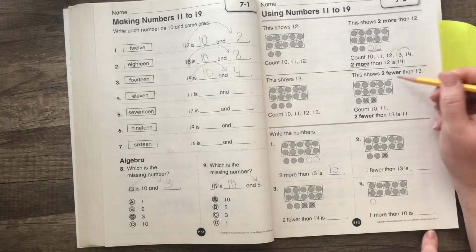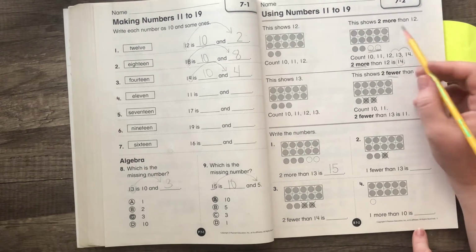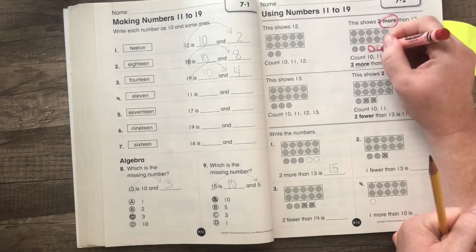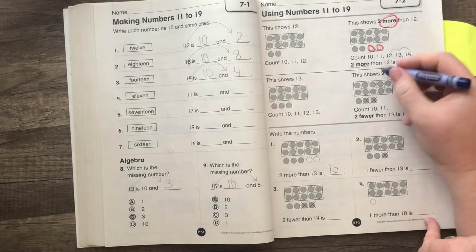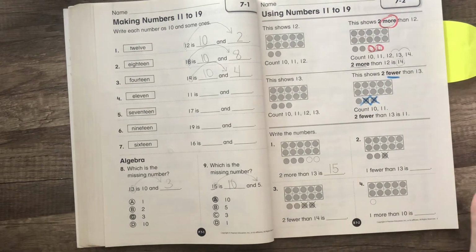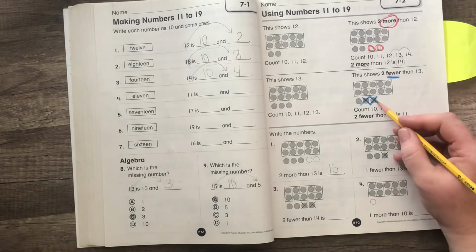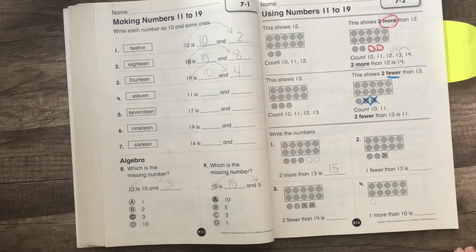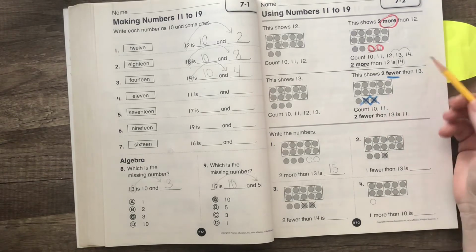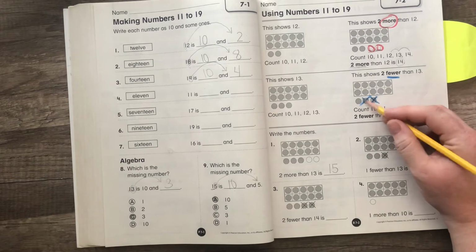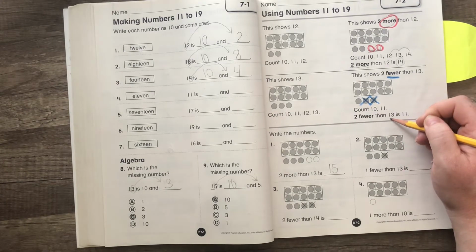This shows 2 fewer. Fewer means there's less. So when you see more, it means you're going to be adding more circles, drawing more circles. When you see fewer, that means you're gonna cross out, okay? So if I have this here, I'm taking away, or I'm gonna show fewer than 13. Okay? So I have my 10, 11, 12, 13. And if I go backwards, I'm counting the 2, right? So there's my 2 fewer than 13.